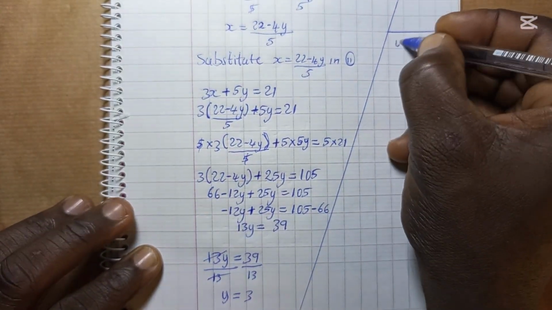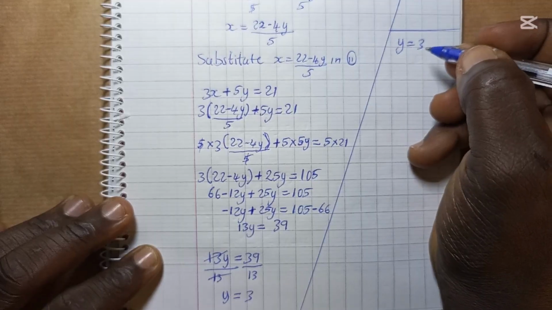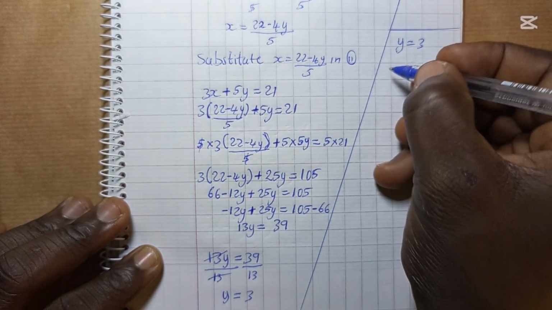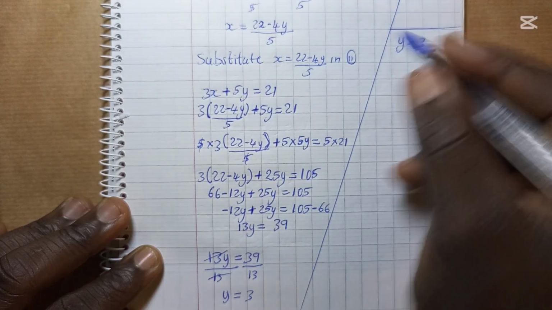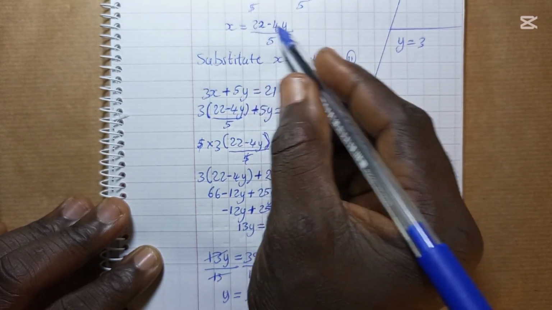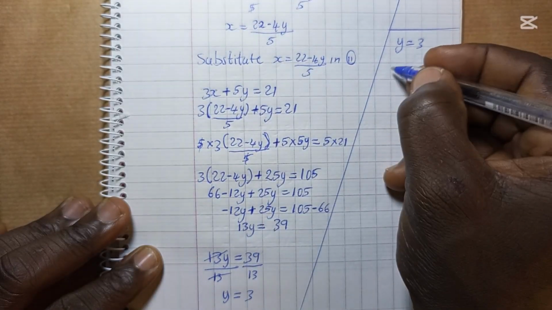So we have here that y is equal to 3. Now we are going to substitute the value of y in this expression here so that we'll find x.